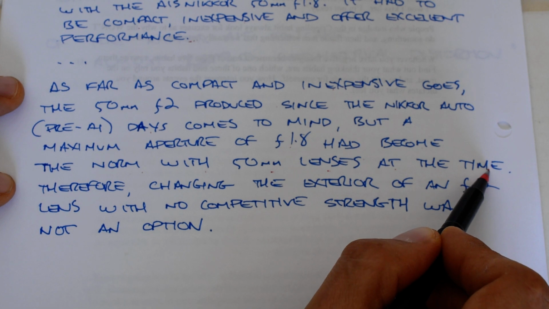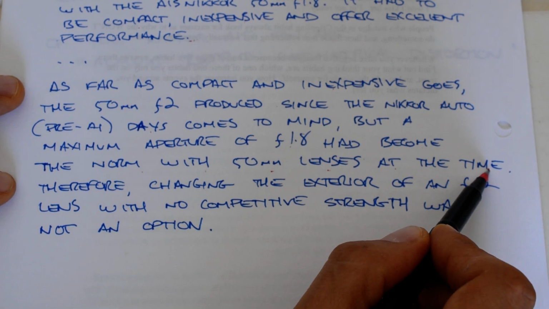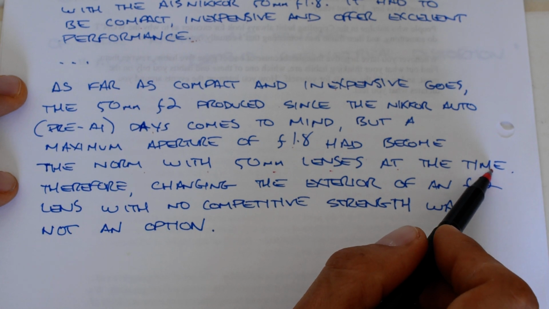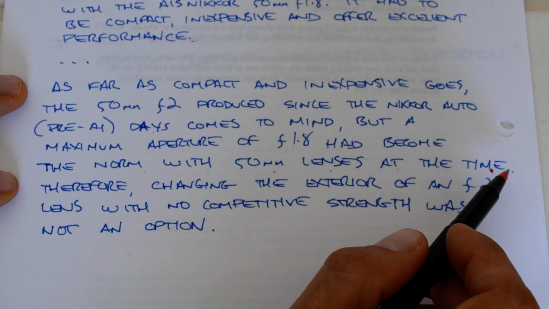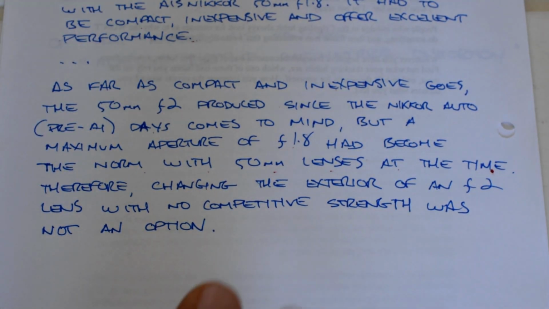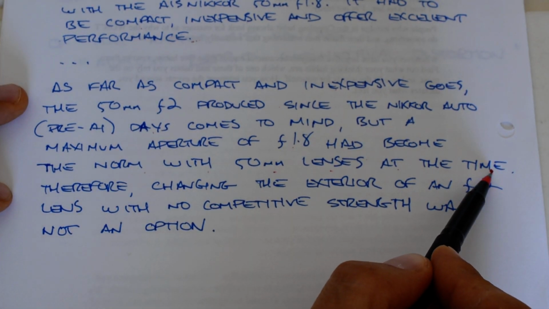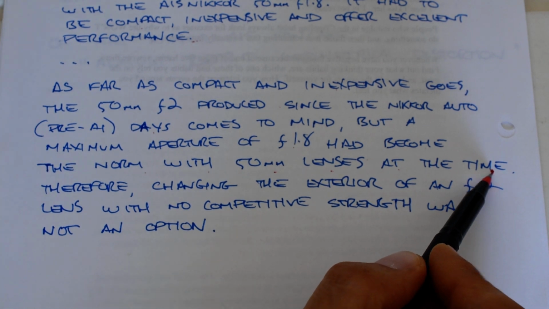By the late 1970s, all the other manufacturers, Minolta, Pentax, Olympus, Yashica, Fujinon, I don't know, but certainly Canon, Minolta, Pentax, Olympus, had quote-unquote budget or low-end 50mm lenses with maximum apertures of either f1.7 or f1.8, and they closed down to f22.